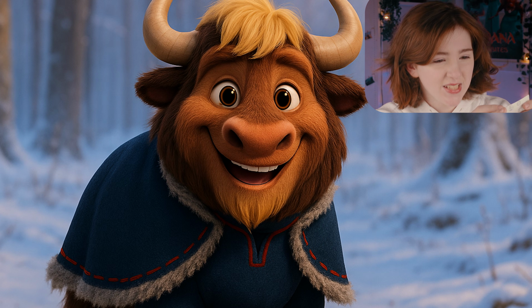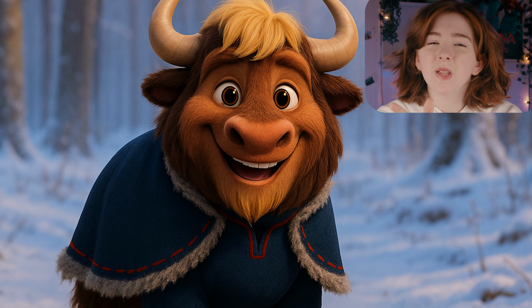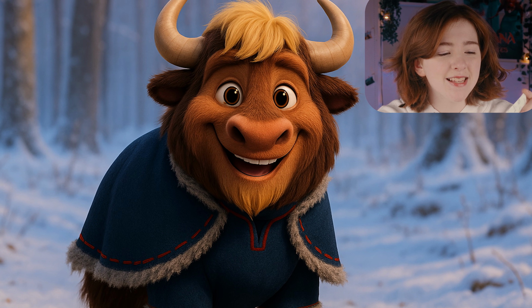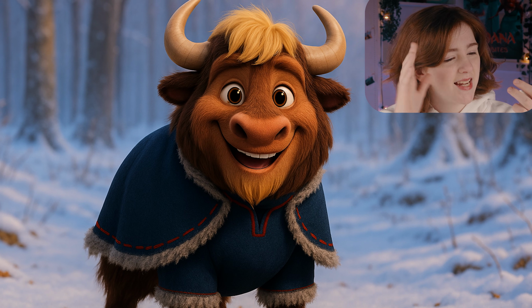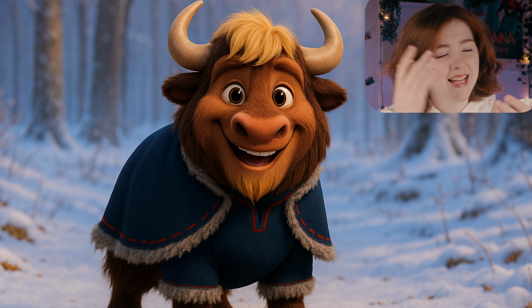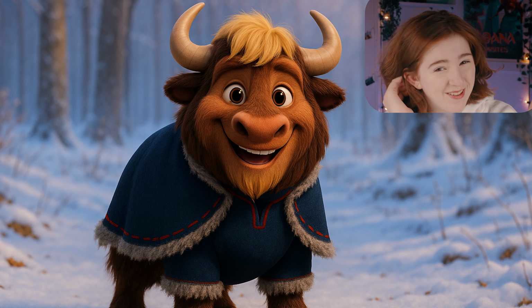Okay, so this is Kristoff, and honestly, it seems a little out there, but I can see it. Like, him as a muskox, it's pretty good. He looks super cute. He's happy in the woods, and he has his little coats on, and he has his little tuft of hair. I think it's pretty cute, honestly.